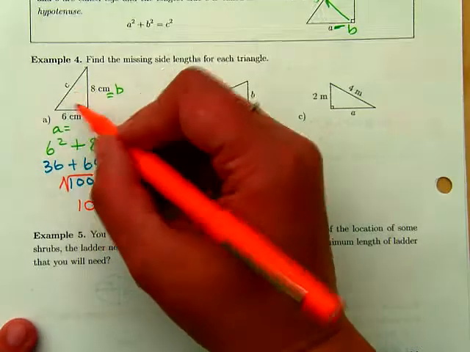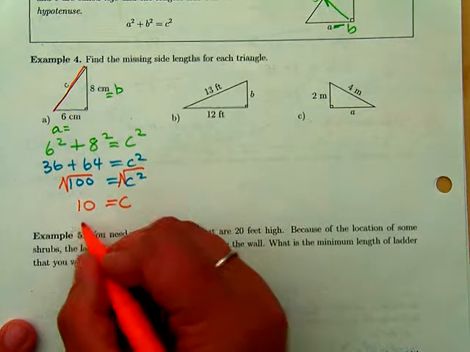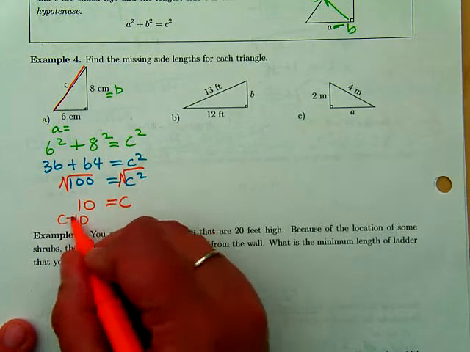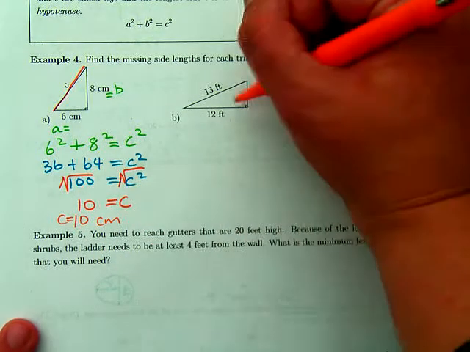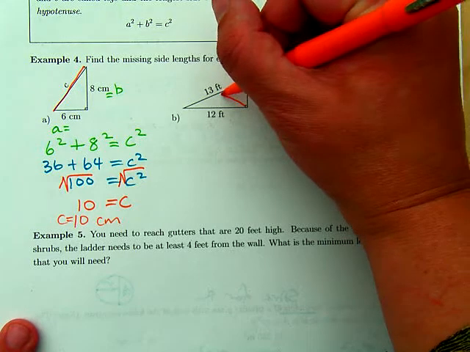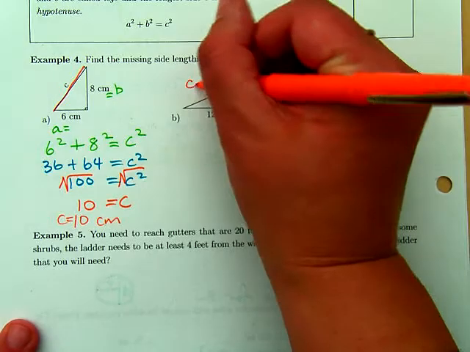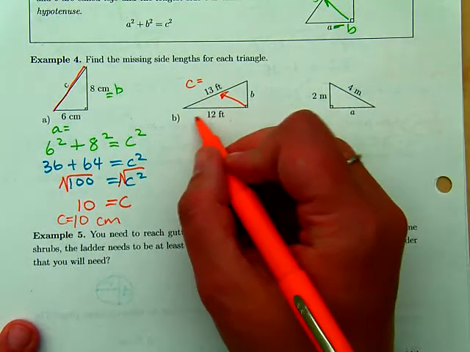Yeah, it's length, so you can't have a negative length. So C equals 10 centimeters.